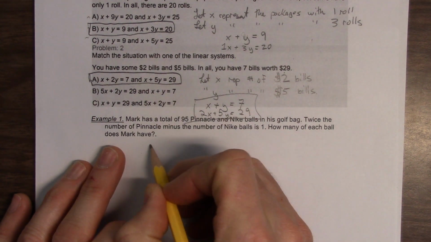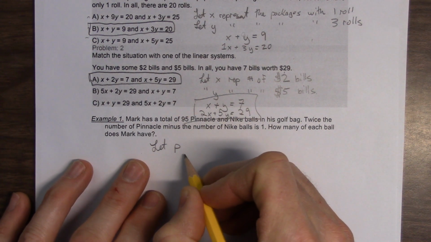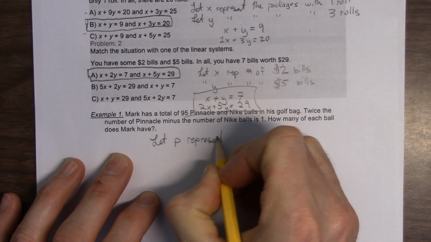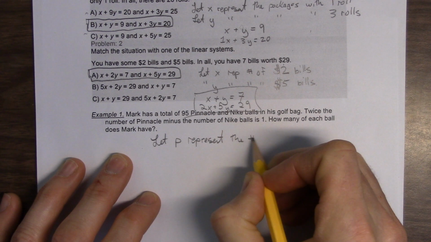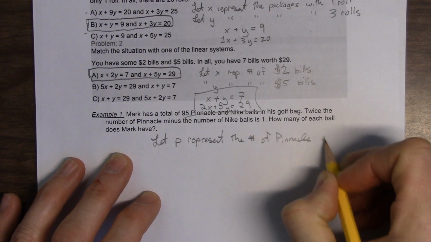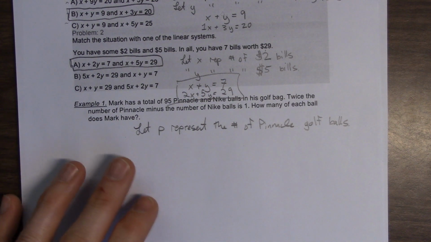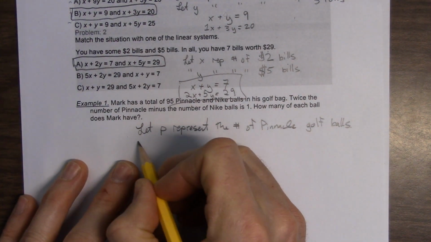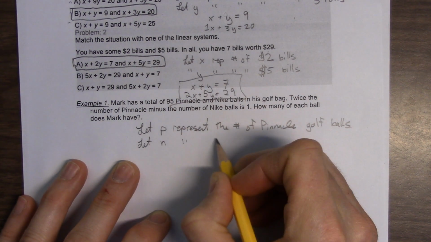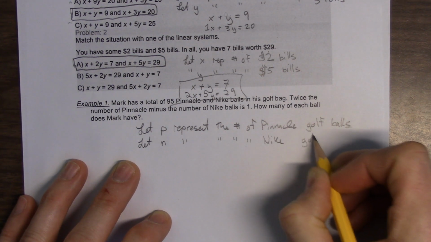So let's write it out. Let P represent the number of Pinnacle golf balls. Just keep it clean here; we'll continue to say golf balls. And then we will let N represent the number of Nike golf balls.